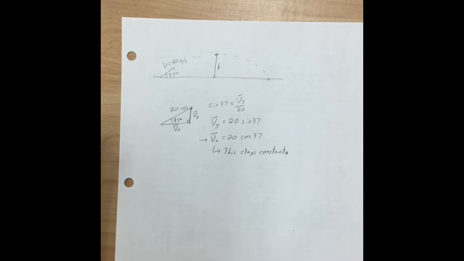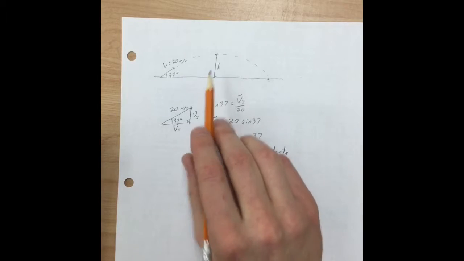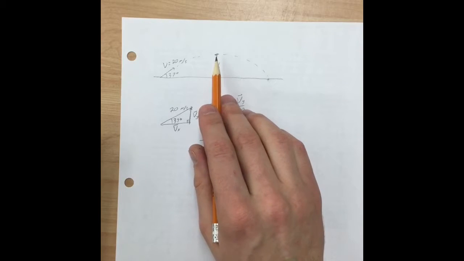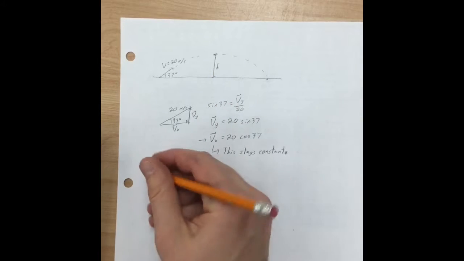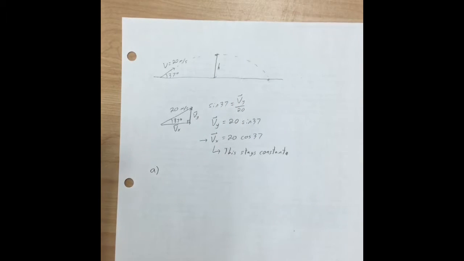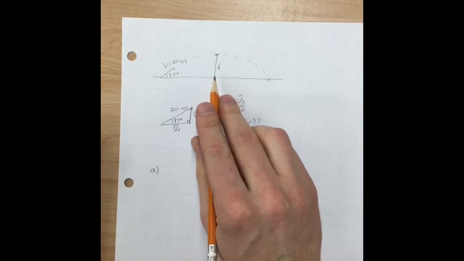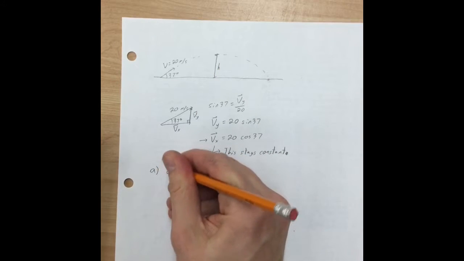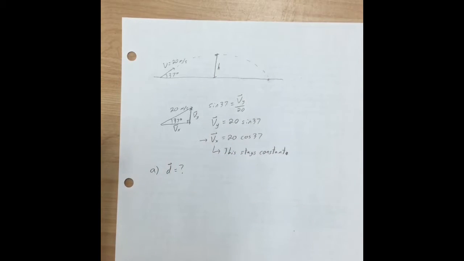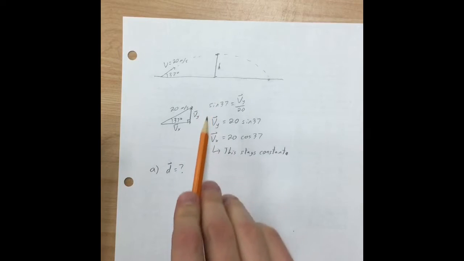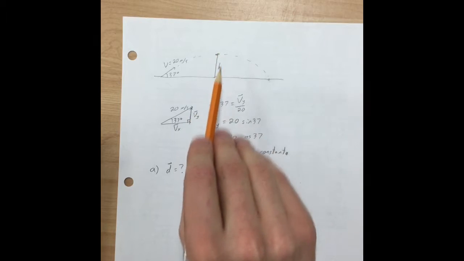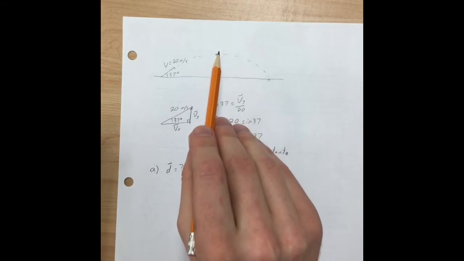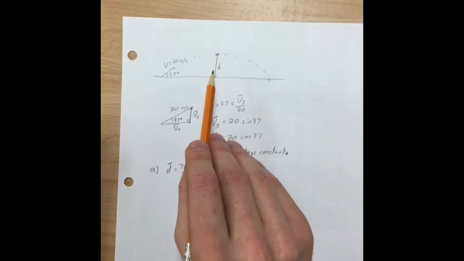So question number 1 is the maximum height to which the ball rises. In order to find that, we look at what we have and what we're trying to find. We're trying to find h, which is a displacement. So d is our question mark. And if we're talking about d in the y direction, we're talking about a vertical displacement, that means we have to ask ourselves specifically about the y direction.